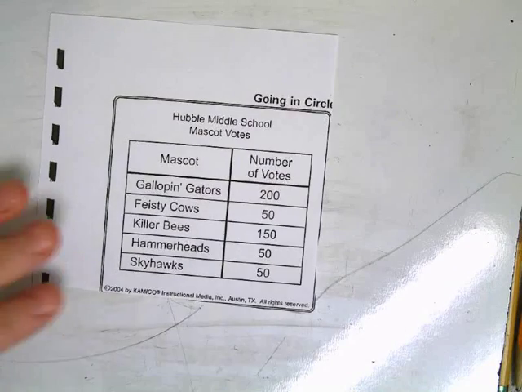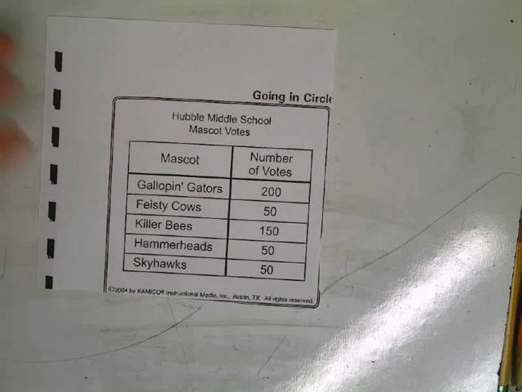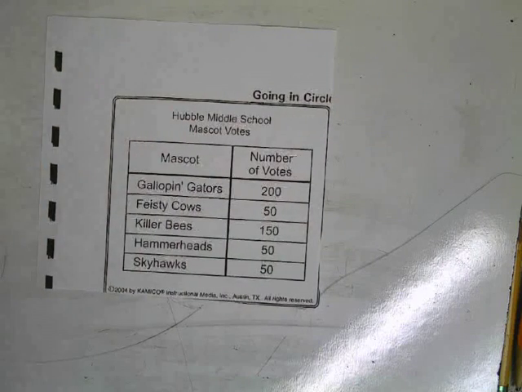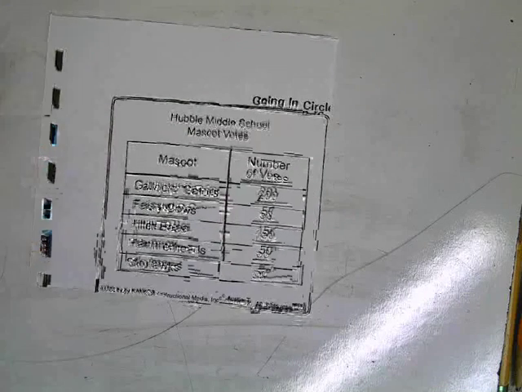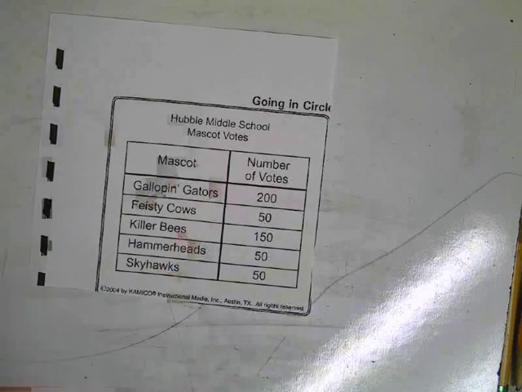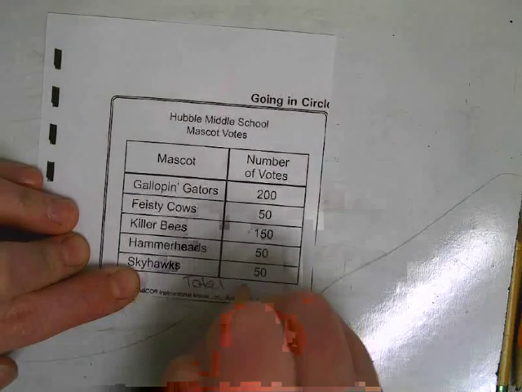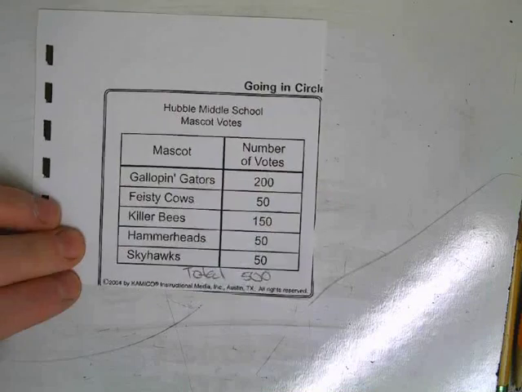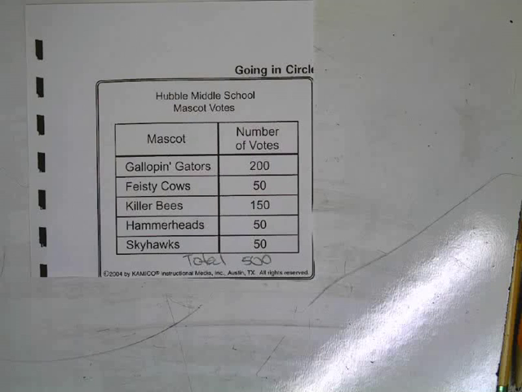Okay, so Hubbell Middle School mascot votes. In Hubbell Middle School, they are voting on the type of mascot that they want to use. They can choose between the Galloping Gators, the Feisty Cows, the Killer Bees, the Hammerheads, and the Skyhawks. And these are the number of votes. Our total votes add up to 500. And what I found to be the easiest way to do this particular one, you can use percents, but you can also use fractions. The fractions for me were easier to use. So work it either way you want.